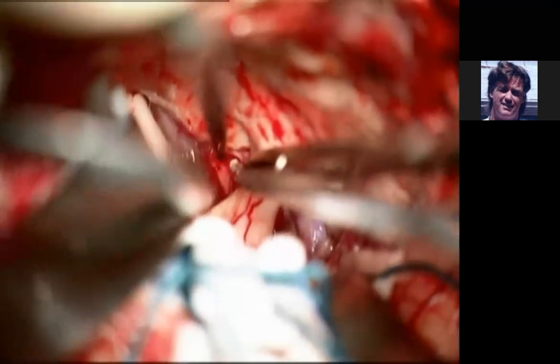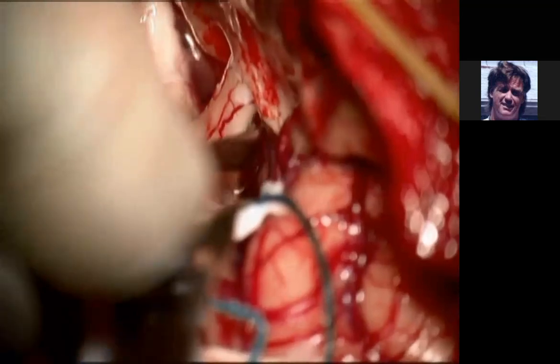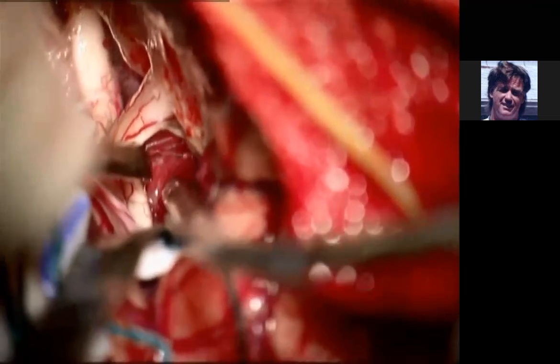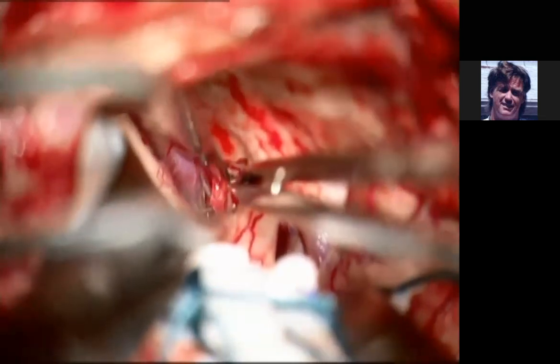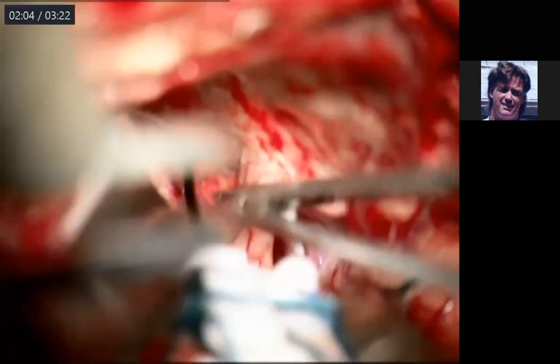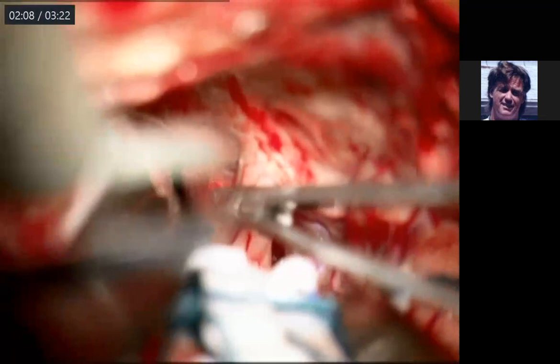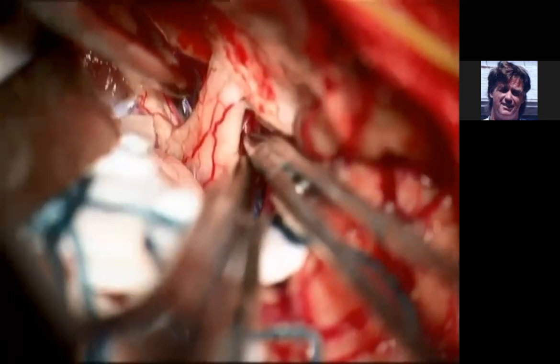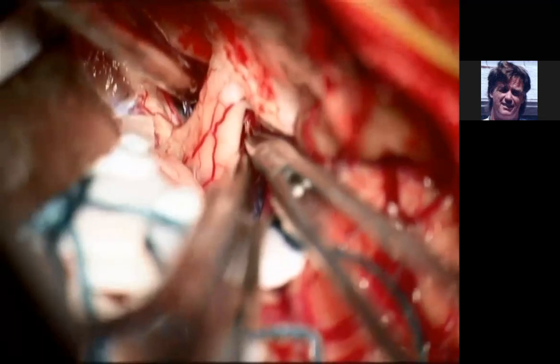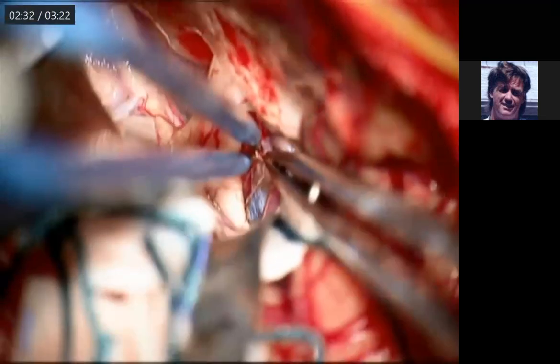So this is the capsule being removed to the last piece of it. Now I'm going between the carotid and the optic nerve, making sure that I see the stalk being preserved. So, you go this way and you go this way. Pterional approach.